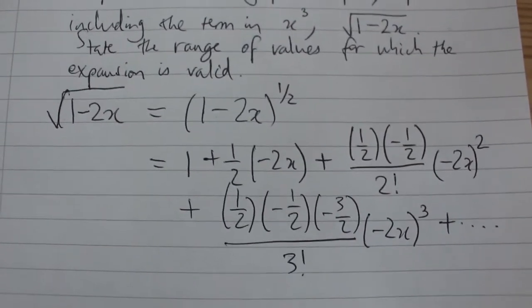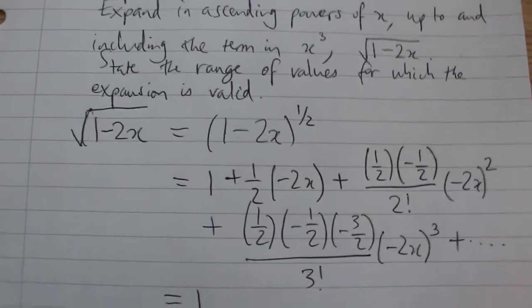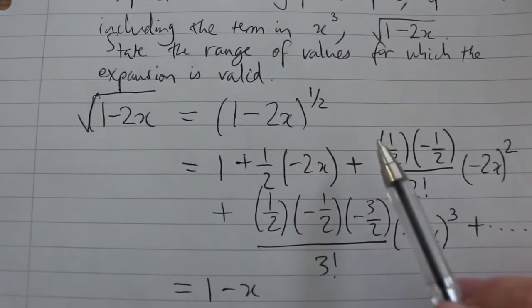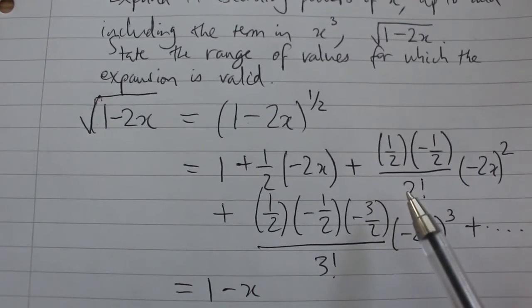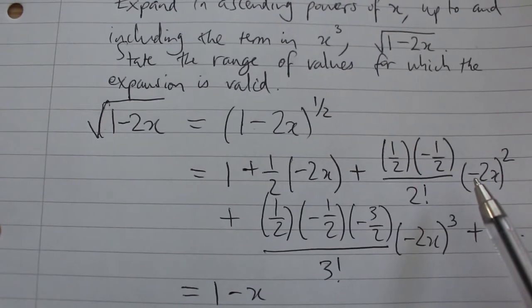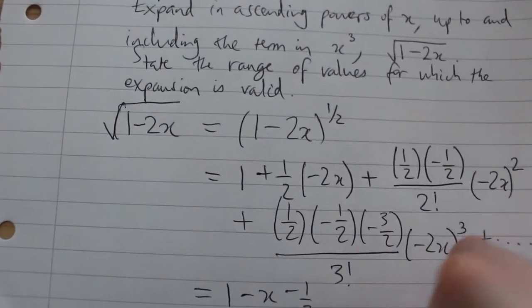And now all we have to do is simplify the terms. So that's 1, a half times minus 2 is minus 1, so we get minus x, and then a half times minus a half over 2 is minus an eighth, times minus 2 squared, which is 4, so that's minus a half x squared.